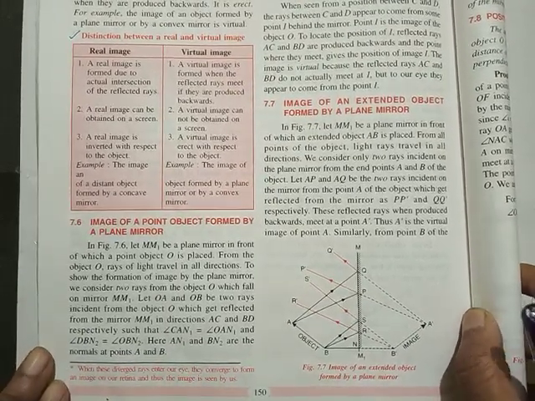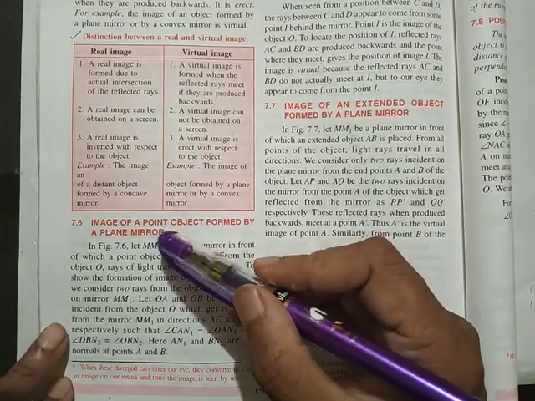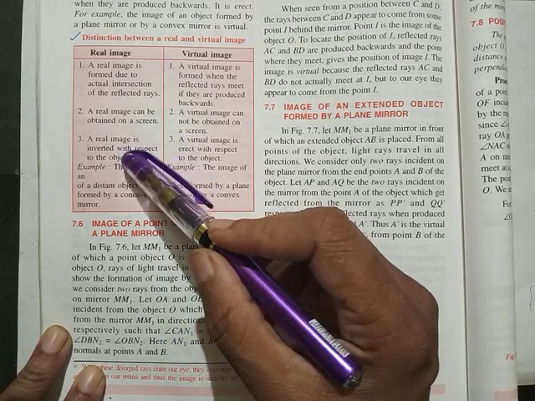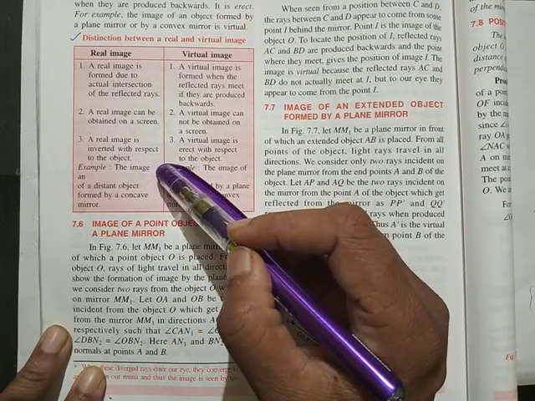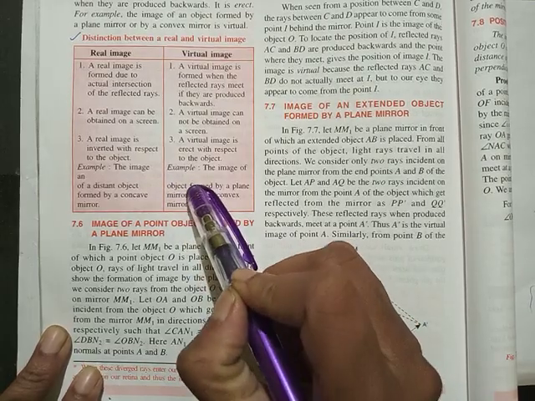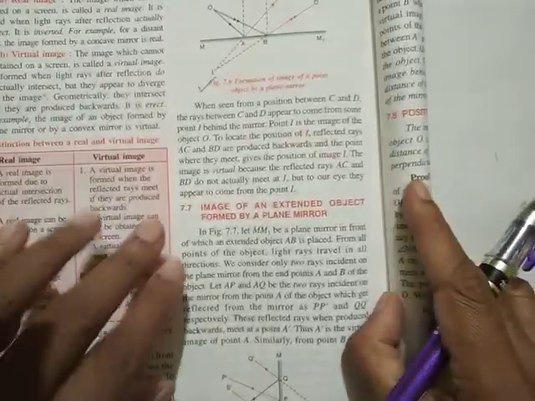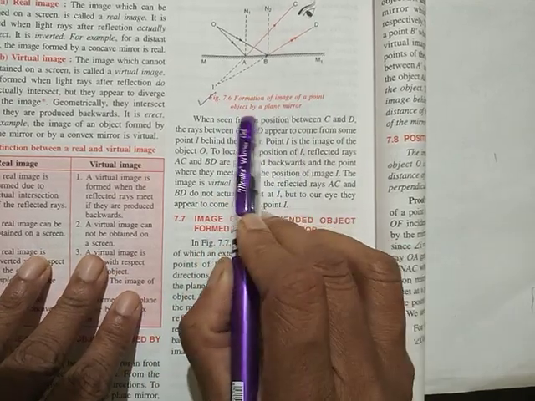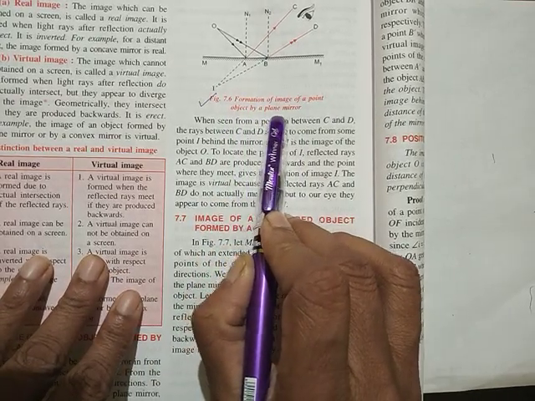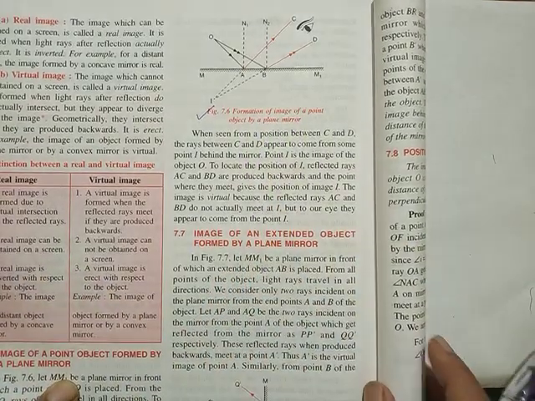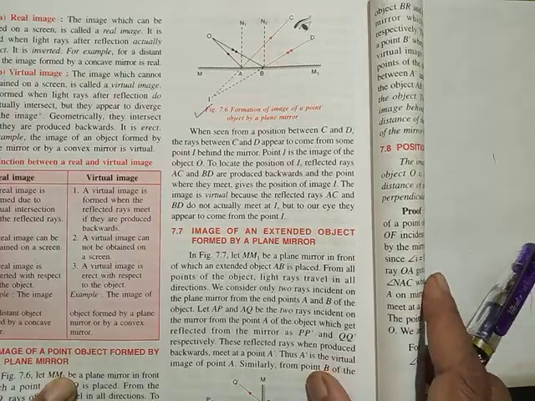We'll continue with the reflection of light, A part, which I did in the Zoom class. A few more things you have to see. Let's see that. The first thing is formation of image of a point object by a plane mirror. Okay, formation of image of a point object by a plane mirror.